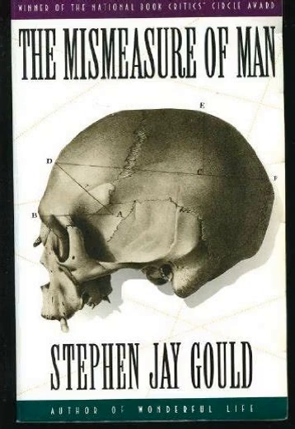5. Scientific racism. Gould discusses the history of scientific racism and eugenics, highlighting how these ideologies were used to justify discriminatory practices and policies. He examines the misuse of skull measurements and other physical traits to promote prejudiced views.